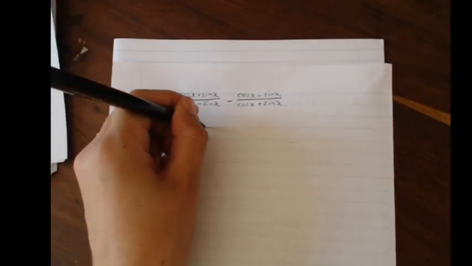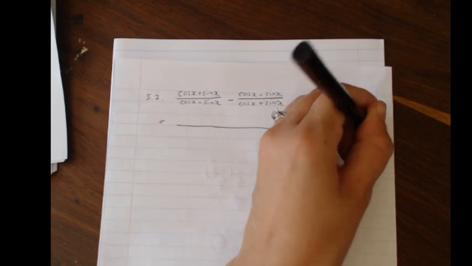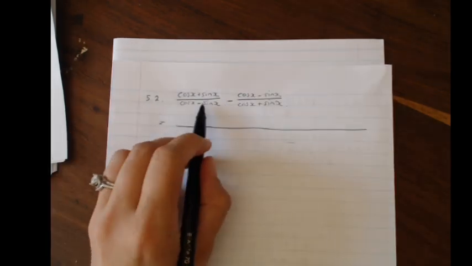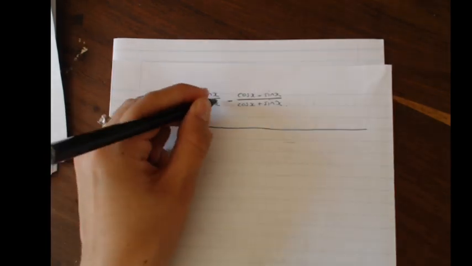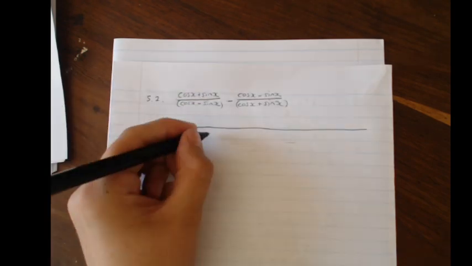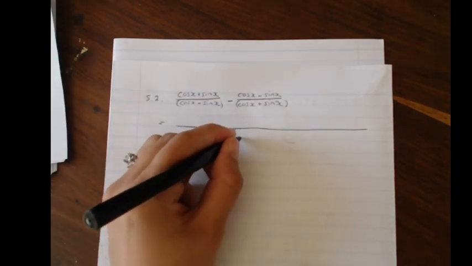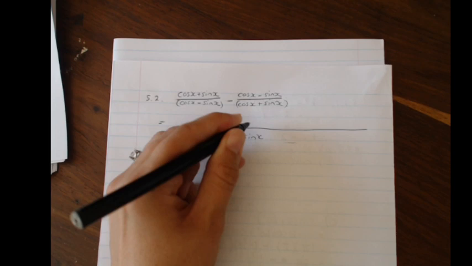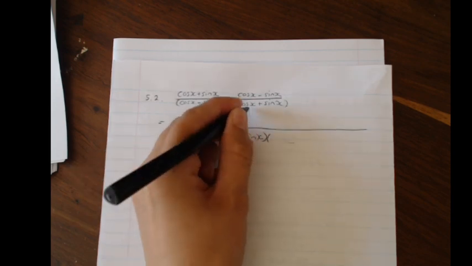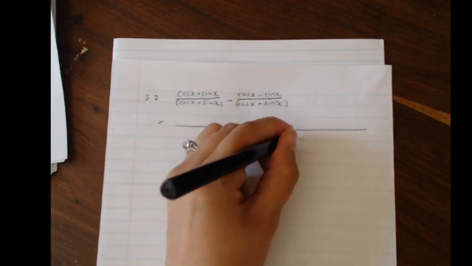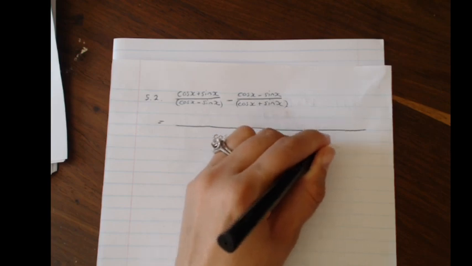Okay, so typically when I have fractions in mathematics, I want to put them on the same common denominator. So my common denominator is going to be cos x minus sine x, let me put brackets around that, times cos x plus sine x.